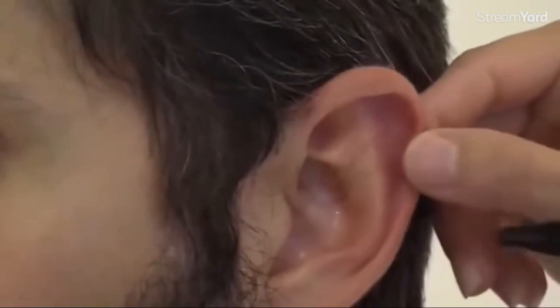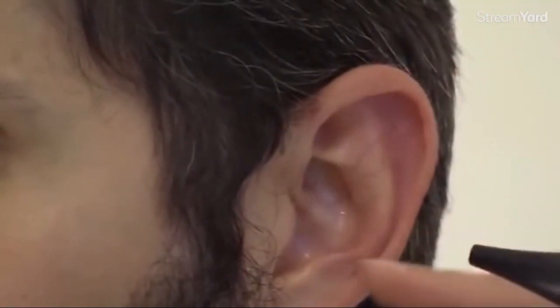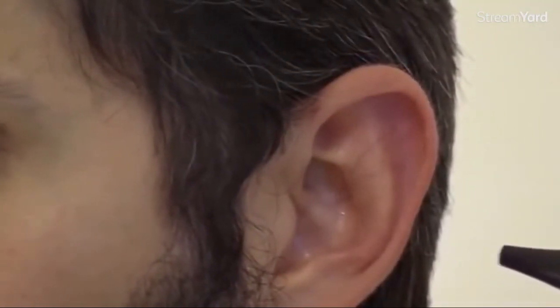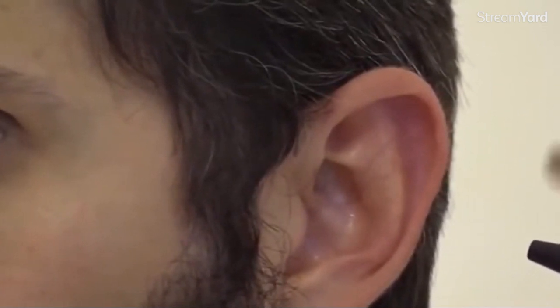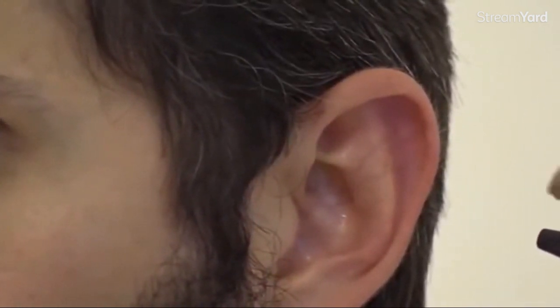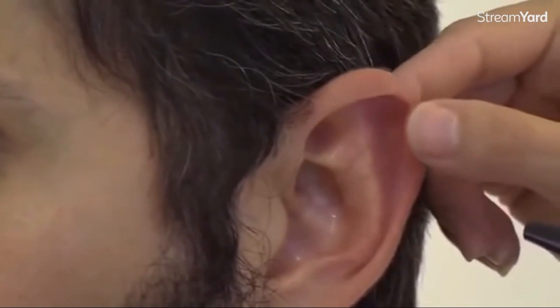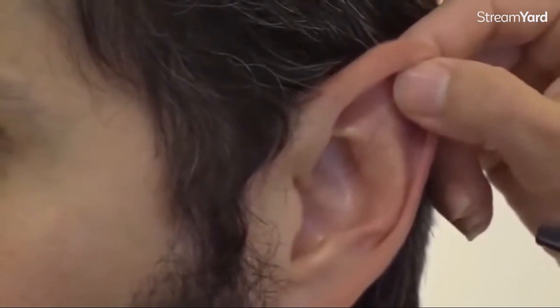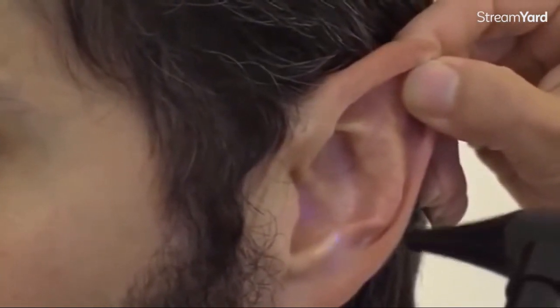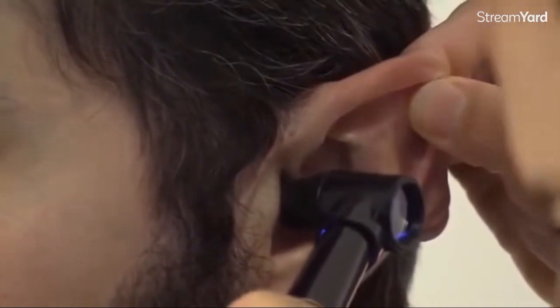Then while you're there, you can use the otoscope to inspect the tympanic membrane. And remember, the tympanic membrane should be a pearly gray translucent color and should be shiny. So for an adult, you're going to pull the pinna of the ear up and back. And we're just going to inspect it.